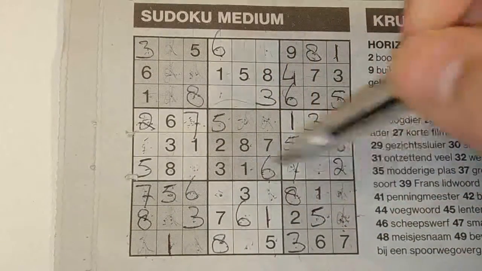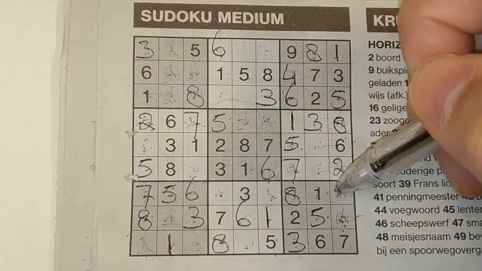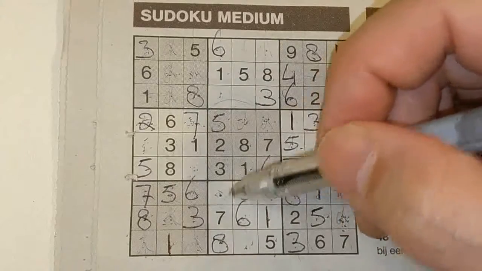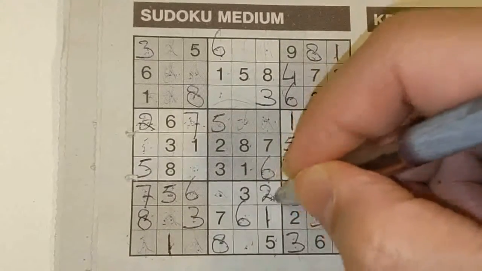Yes, in this row, 3 missing numbers, 9, 4, and 2. I see a 2 here, so no 2 there. I see a 2 here, so no 2 there. Only place for the 2 should be here.